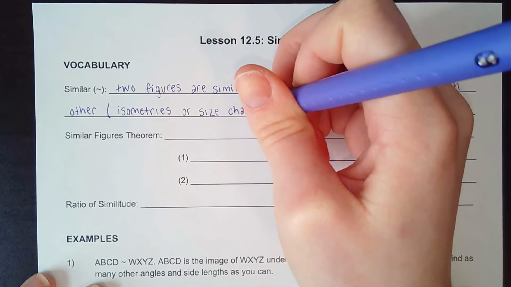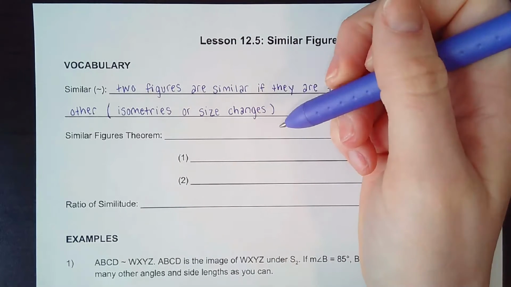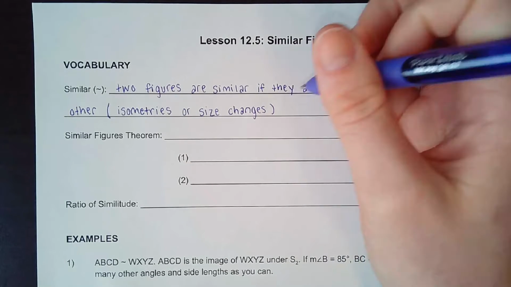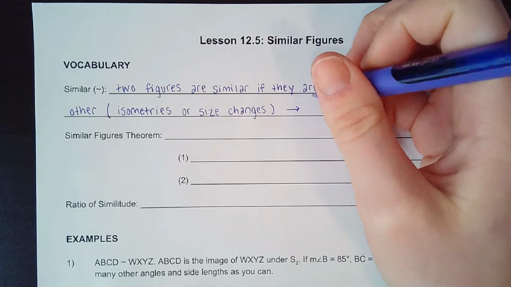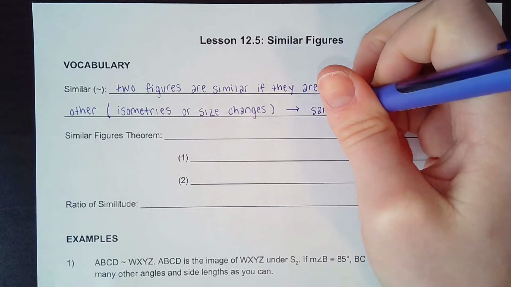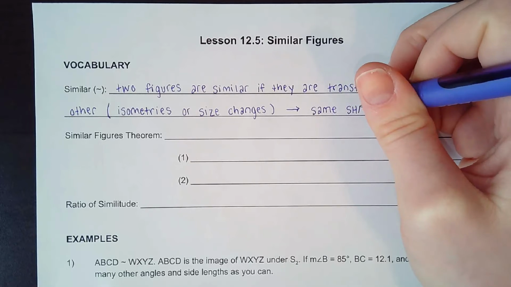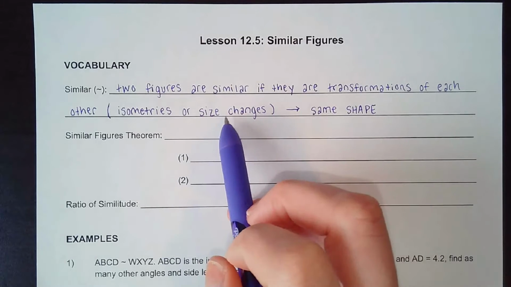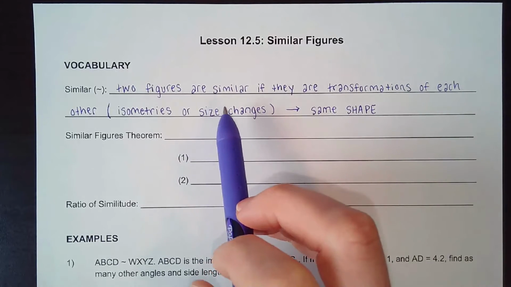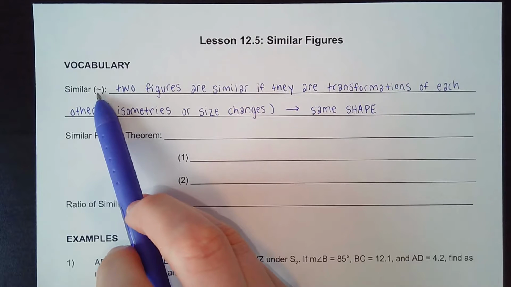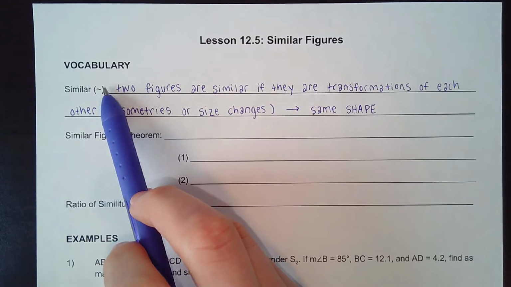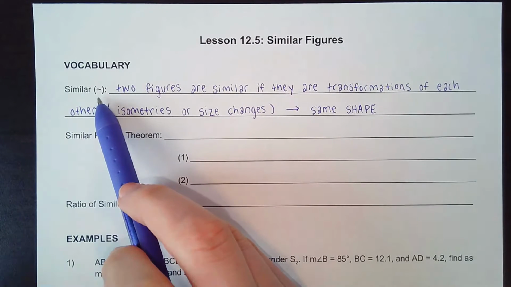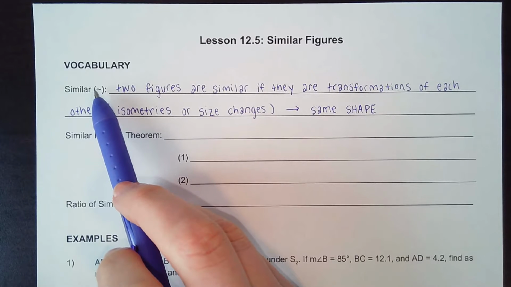So if we took a figure and we transformed it in some way, our image is going to be similar to the pre-image. Another way of thinking about this is that they will be the same shape, not necessarily the same size. Similar figures are the same shape, not necessarily the same size though. And that's because we could change the size and they're still considered similar. We do have a symbol for similar, and that's just the little squiggle. If you remember congruent, we also have the equal piece, but similar is just that little squiggle. So if we see that little squiggle, that means we know that those figures are similar.